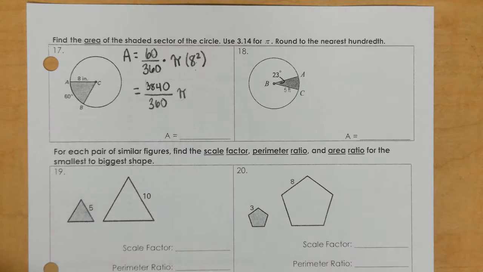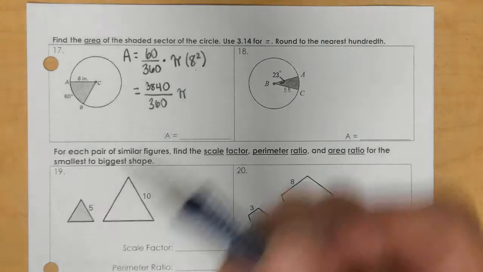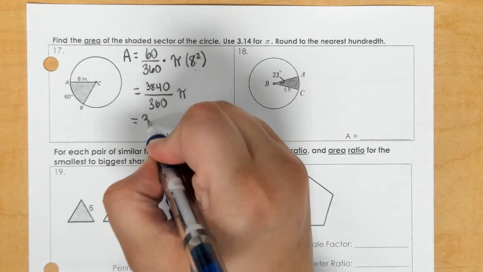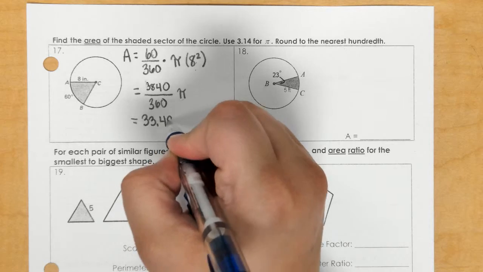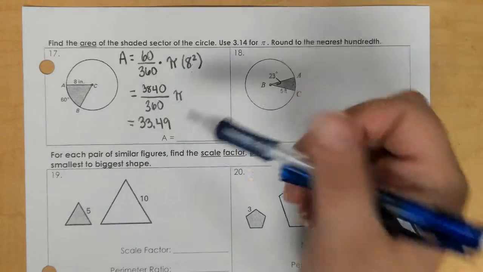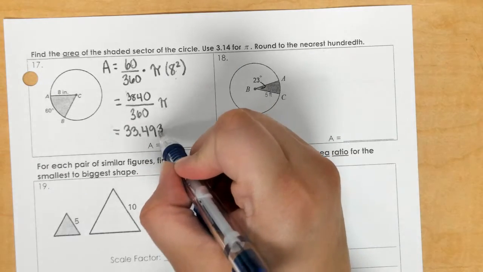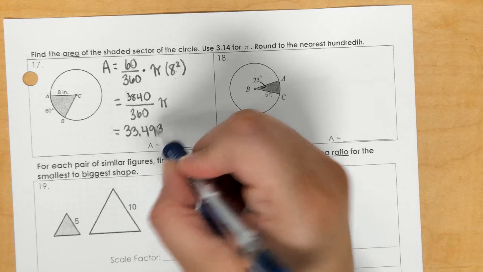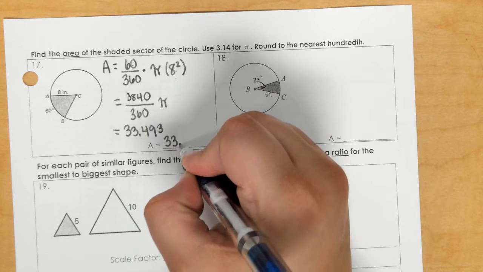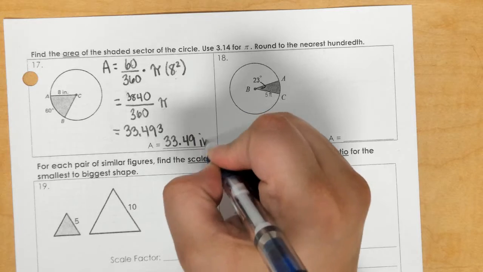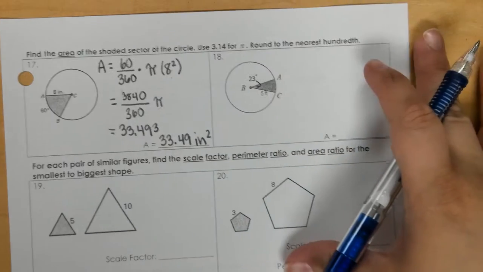So I would divide these first, and then multiply that by 3.14, and my area is 33.49, round to the nearest hundredth. So the 3 makes the 9 stay the same. So that would be inches squared.